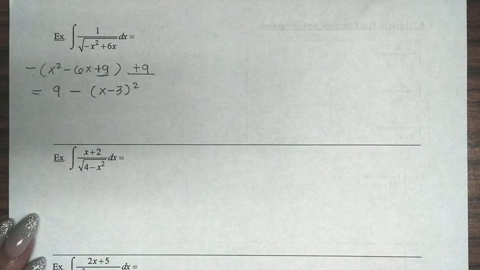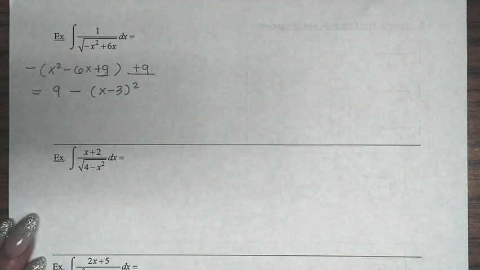Okay? And if you need help with how to complete the square, I have a video about completing the square in my Algebra 2 playlist. Okay? So you can go there and do more completion of the square.